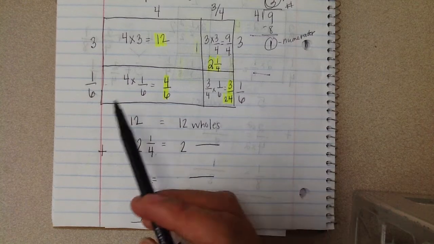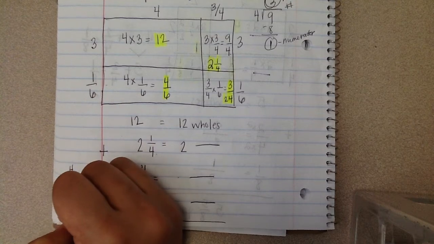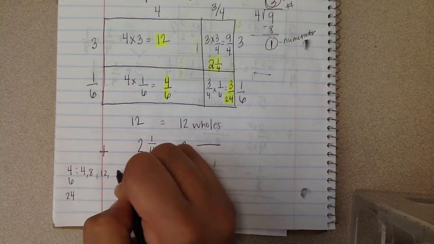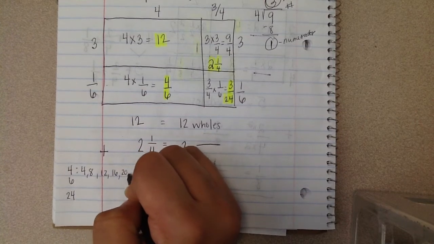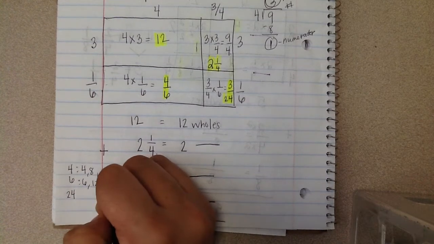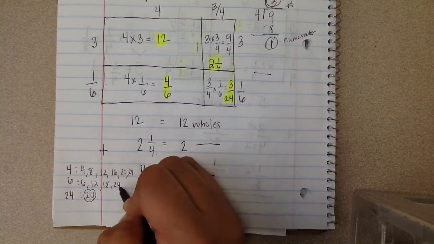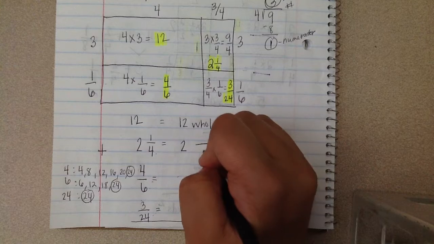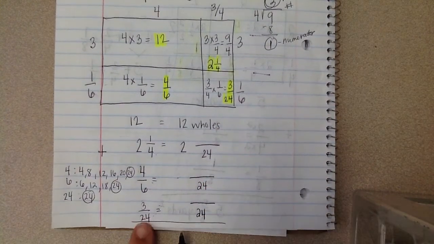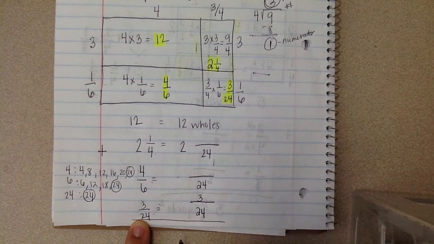If I didn't know that, I could list out my multiples for all 3 numbers, right? 4, 6, 24. I have 4, 8, 12, 16, 20, 24. Here I have 6, 12, 18, 24, and here I have 24. 24 is their common denominator. This is the same thing as what I had over here, so that means my numerator stays the same.